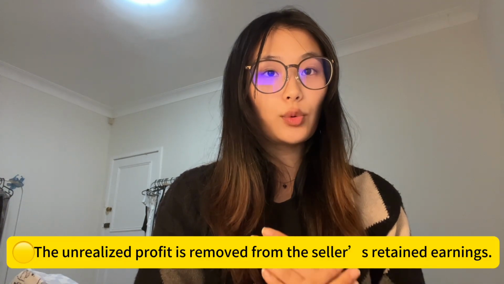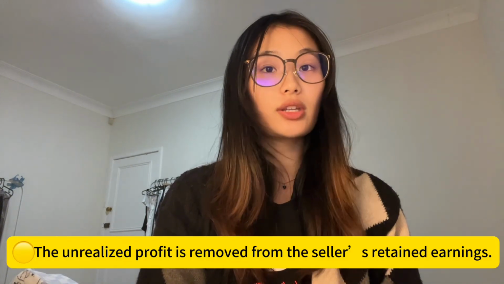Here's the first rule to remember. The unrealized profit is removed from the seller's retained earnings. If the parent is the seller, we adjust the parent's retained earnings. If the subsidiary is the seller, we adjust the subsidiary's retained earnings. So it makes a big difference in the answer.